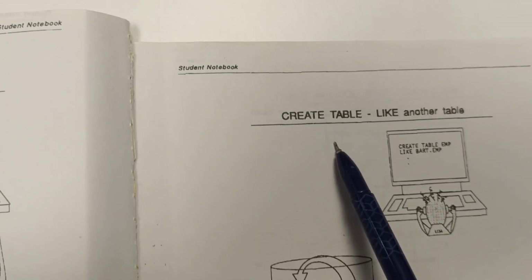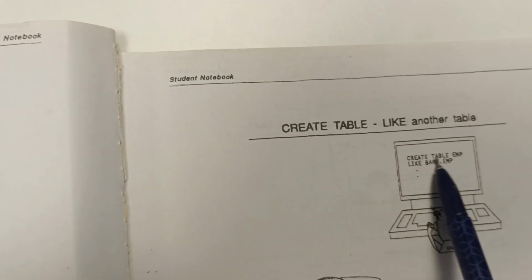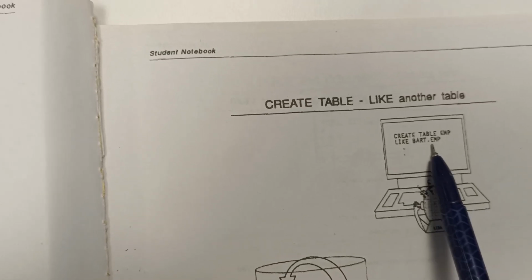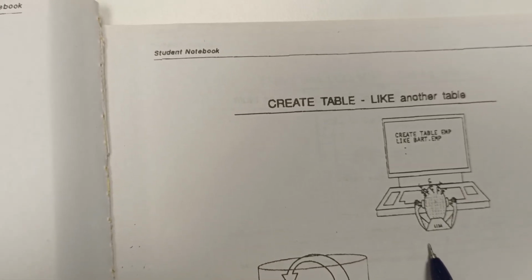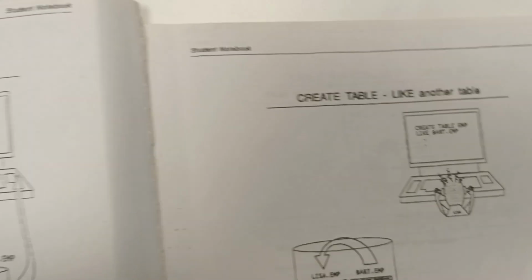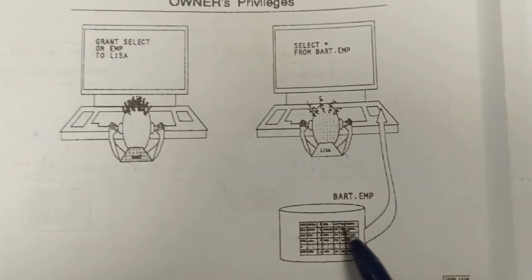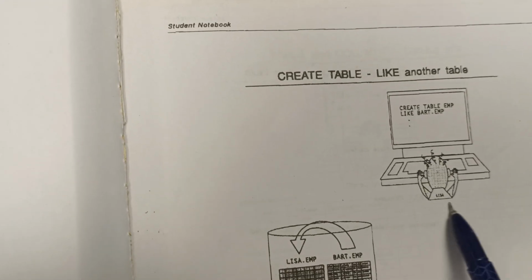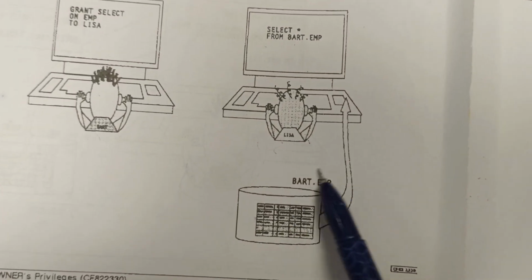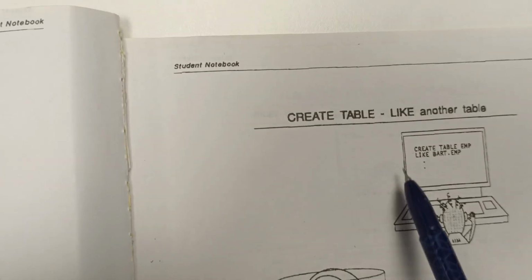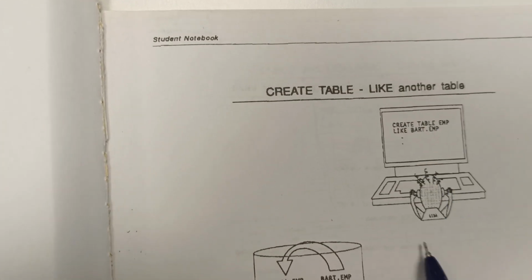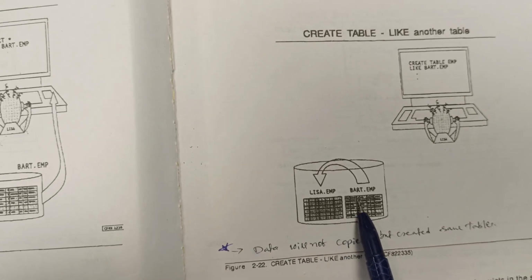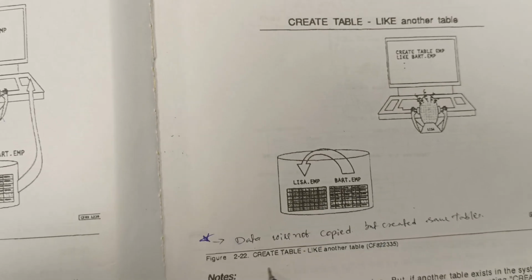This is the syntax for another table: whenever creating a table, CREATE TABLE name LIKE Bart.employee. Here I have created it as Lisa. Earlier we saw only accessing the Bart table, but I can create my own table with my own access, irrespective of always accessing Bart.employee. LIKE is a command to create a table with the same structure. It will create the same as Bart.employee.